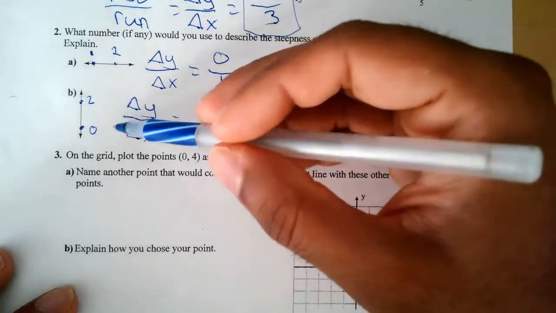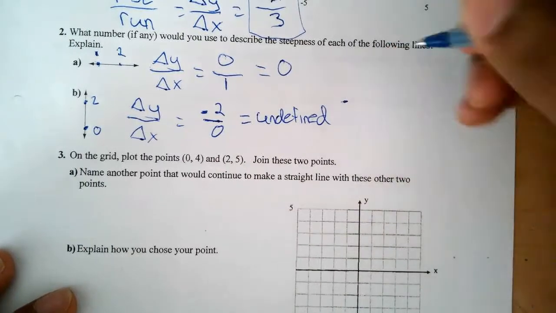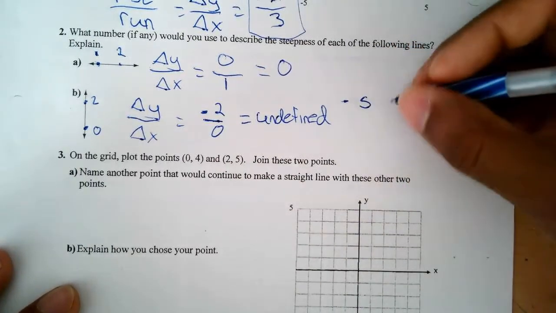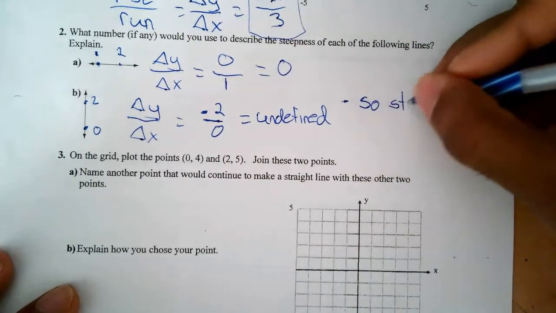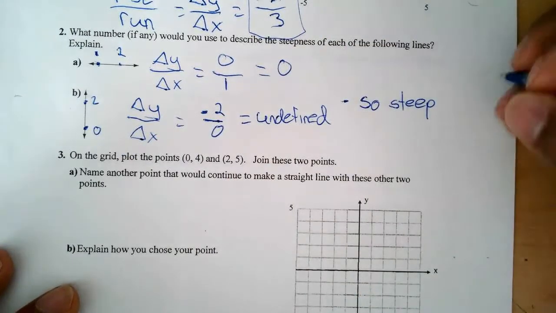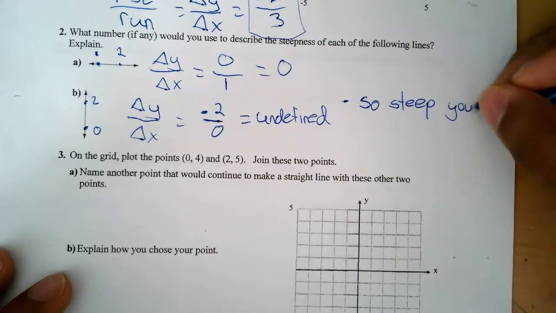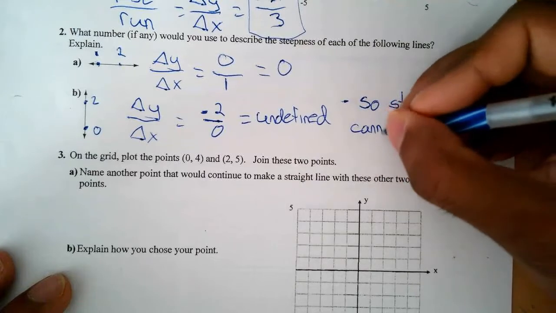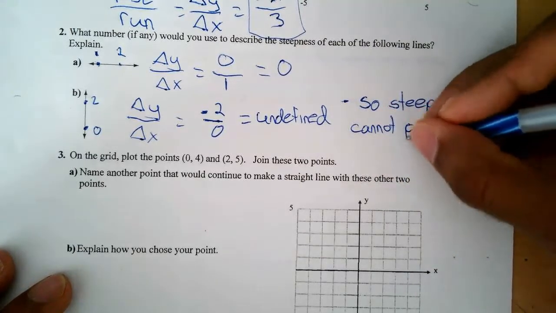Well, you can do it, but you can't put a number on it. So that's probably a better explanation. So steep, right? Because the rate of change is basically like infinity, so you cannot put a number on it.